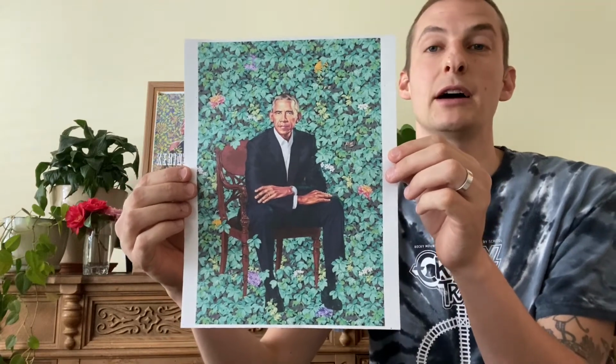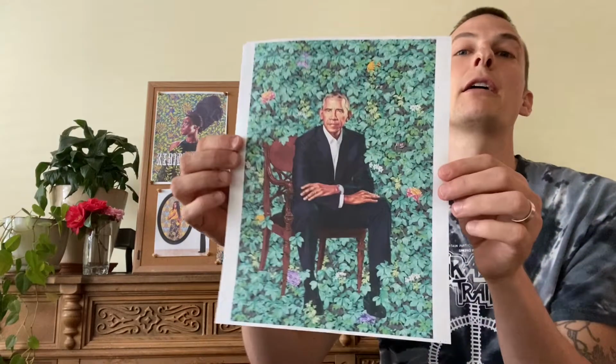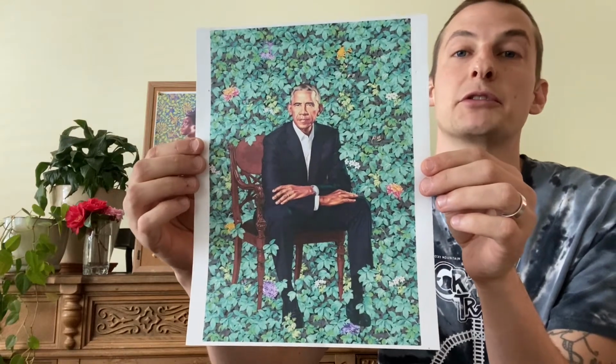But Obama loved the portrait, and it had a lot of meaning in our country and the whole world because President Barack Obama was the first African-American president, and Kehinde Wiley was the first African-American to paint a presidential portrait. So it meant a lot to Obama. It also meant a lot to Kehinde Wiley and everyone around the whole world. So I really wanted to share this beautiful presidential portrait and talk about its meaning a little bit.